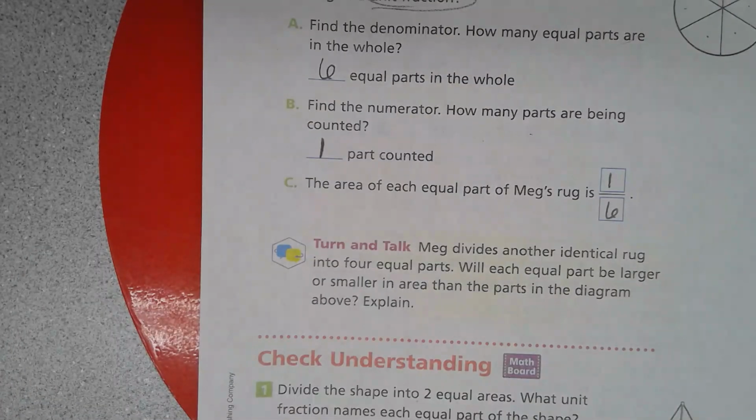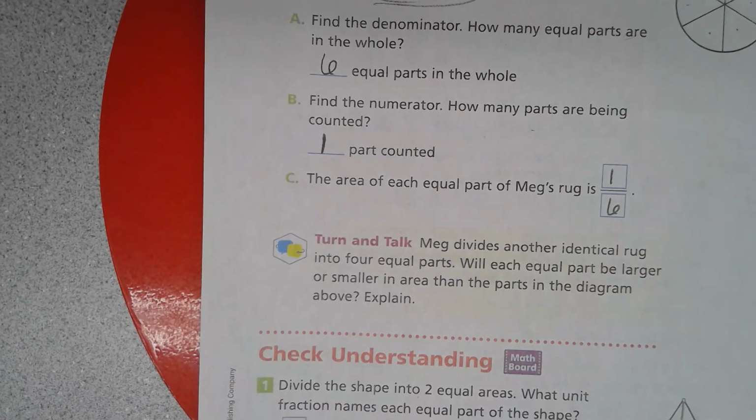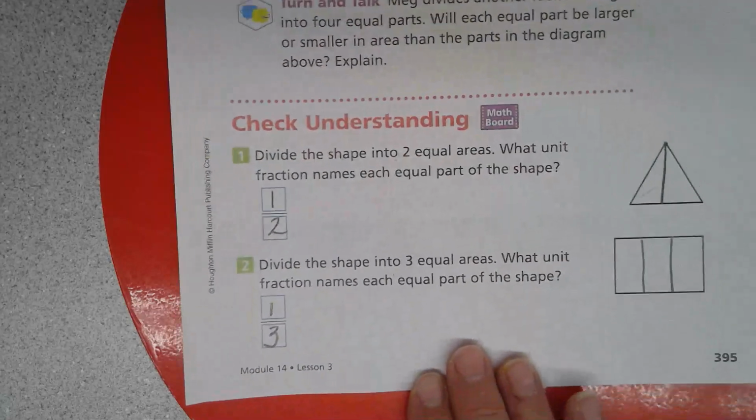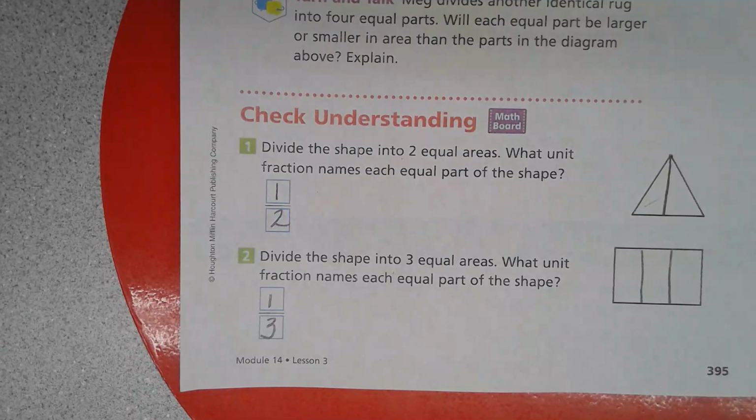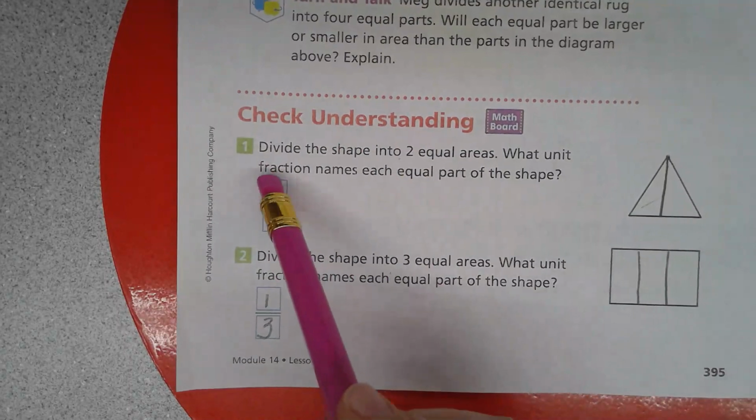Okay, if you're ready, we'll go over the answers. If you're not ready, pause that video again and then start it back up when you are ready. All right, we're going to go over. If you divide that triangle into 2 equal parts, what unit fraction names the equal part of the shape? 1/2.